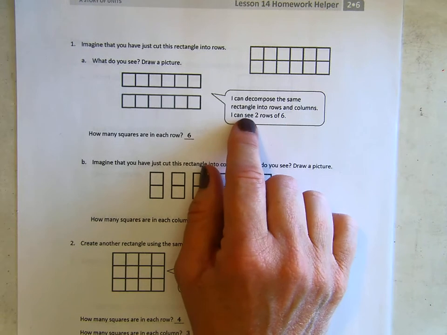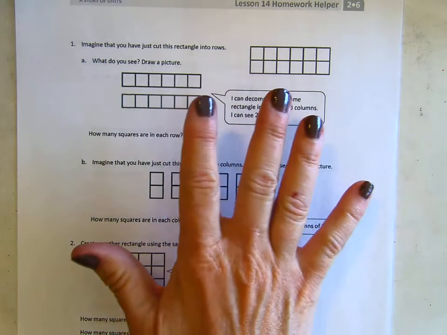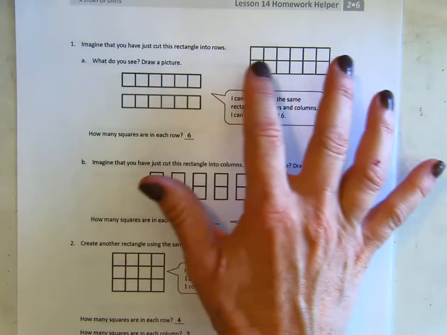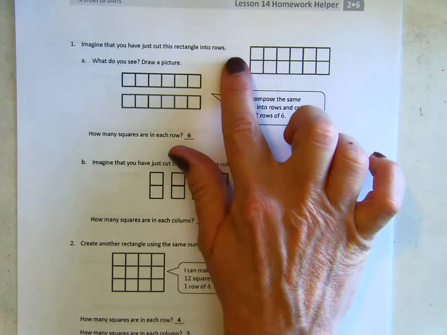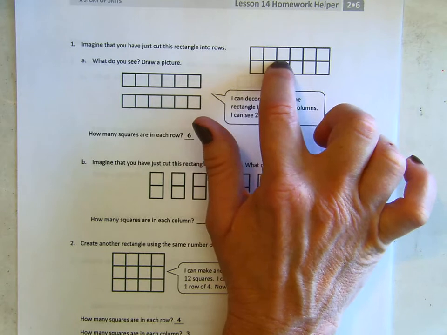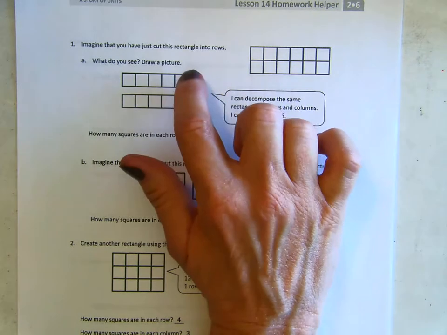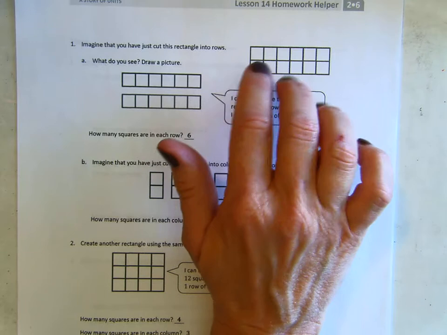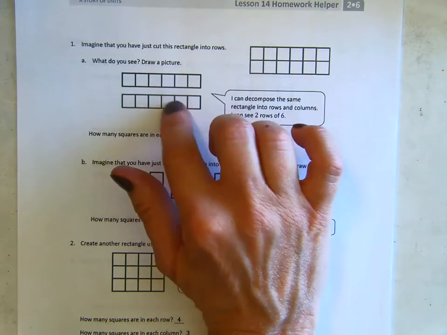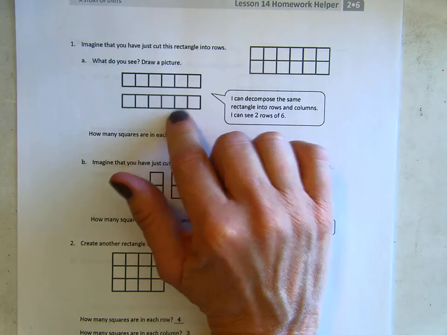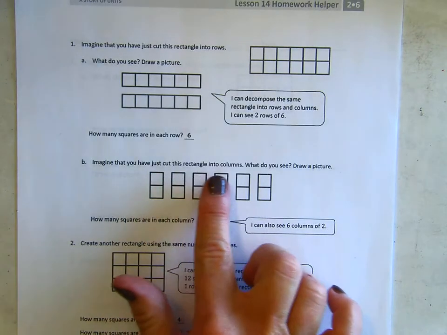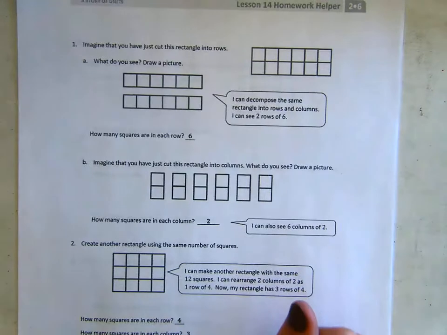This is page 57, and I'm starting on the homework helper page. In class, in our problem set, we actually took rectangles and cut them. In our homework, they're asking us to imagine that we've cut it. So if we had this rectangle and we cut it into two rows, we would cut straight across here and we would look at it like this. They want us to imagine in our heads what it would look like, and then draw them, okay? So you can either do it into columns or into rows, all right?